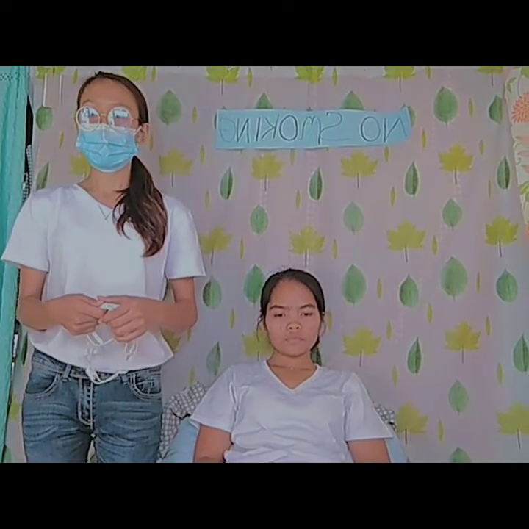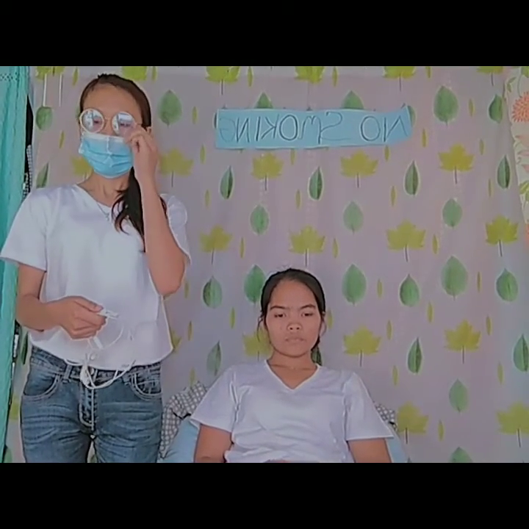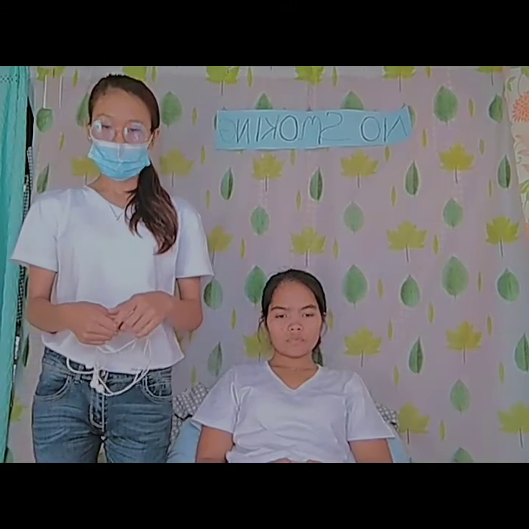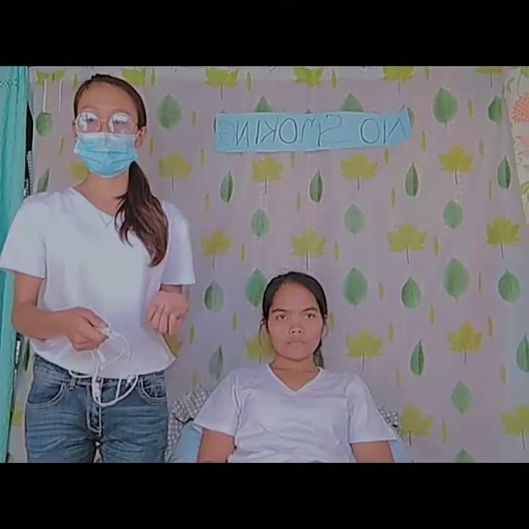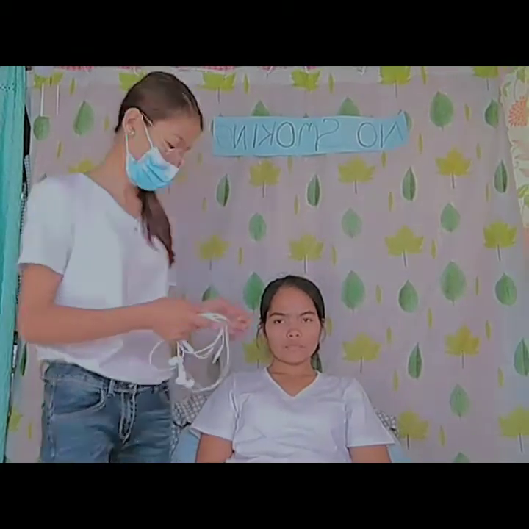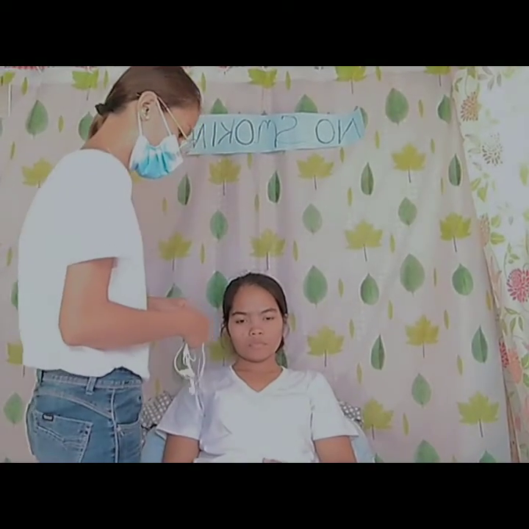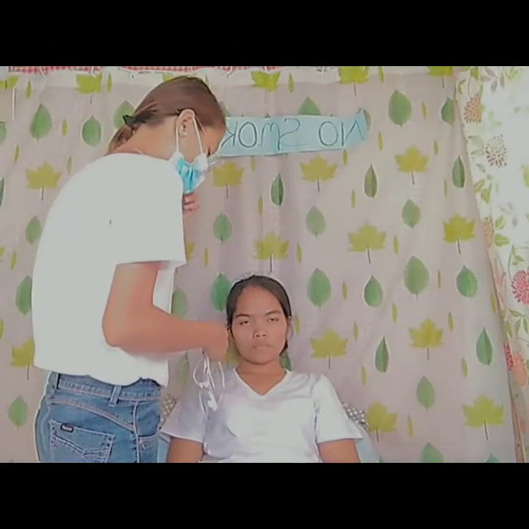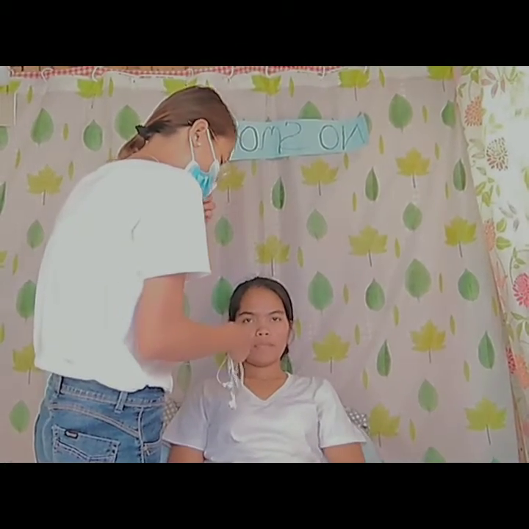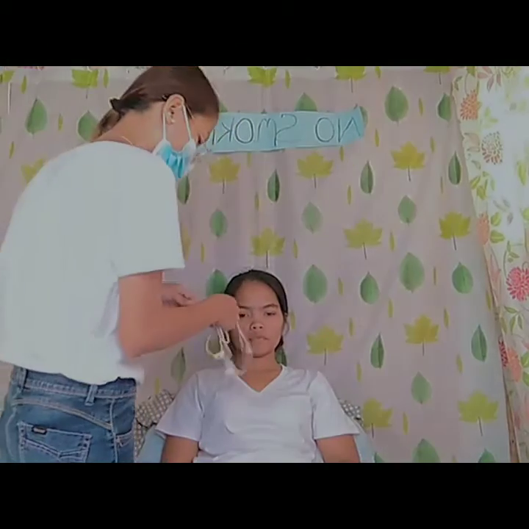For the nasal cannula, first we are going to hold the nasal cannula in proper position, with the prongs facing or curving downward. Then after that, we are going to place the cannula prongs into the nares of the patient, okay? Then we are going to wrap the tubing behind the patient's ears.